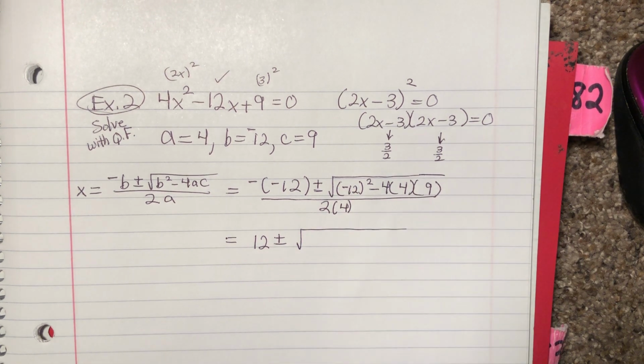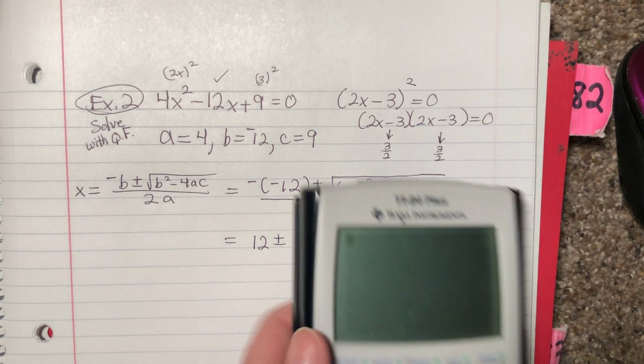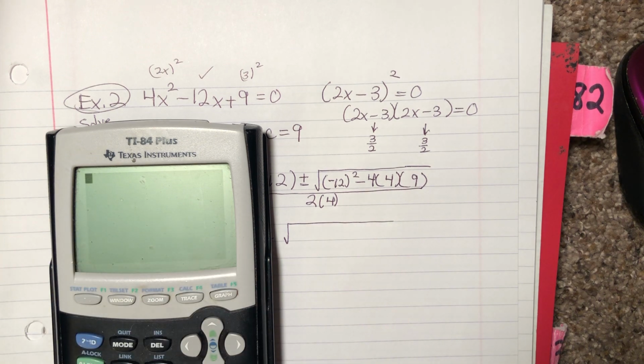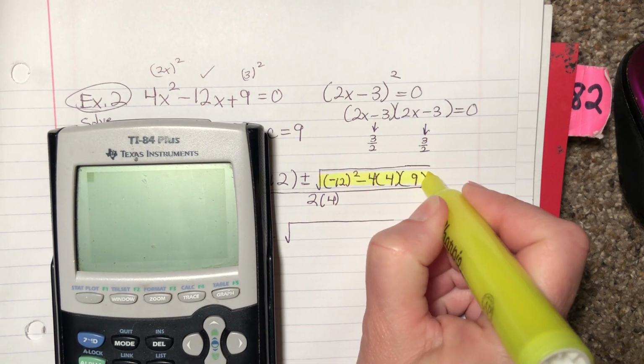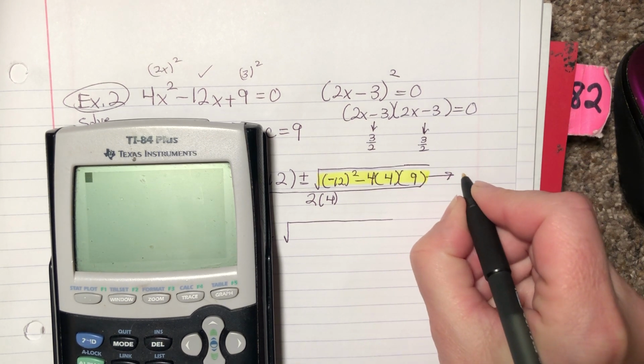Now I'm going to do this on the calculator. I'm going to type in exactly what is under the square root.